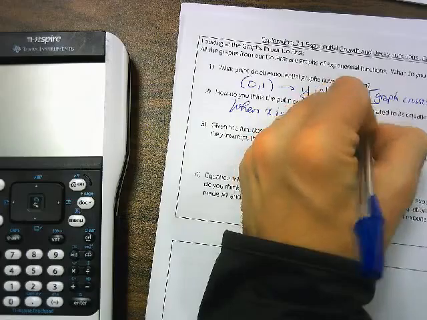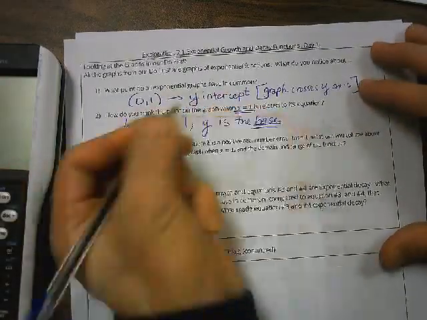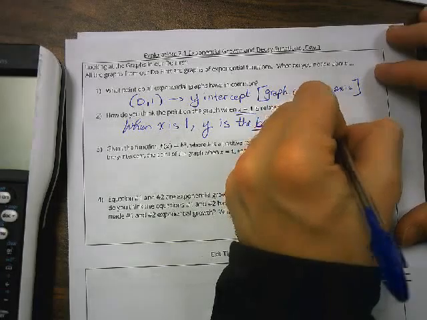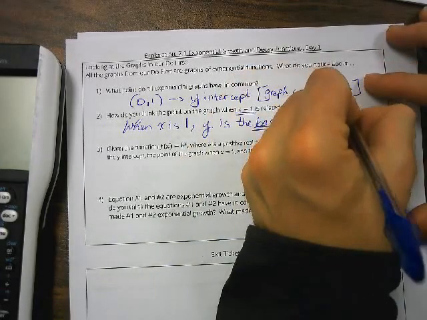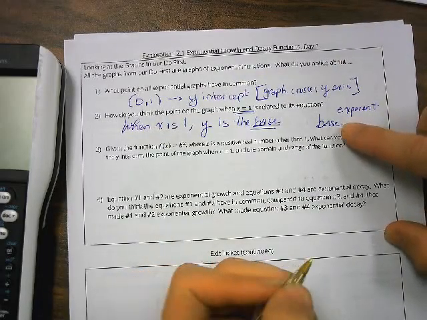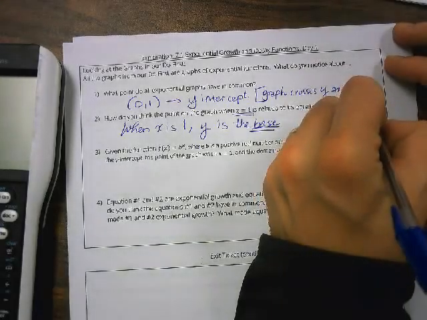Okay, and this word, in the other classes, we spent a lot of time making sure that we understood what a base is. The base always looks like this, the exponent always looks like this. So now you can tell the two apart. You're going to have a base raised to an exponent. An example of this would be 2 raised to the x. 2 is your base, x is your exponent.